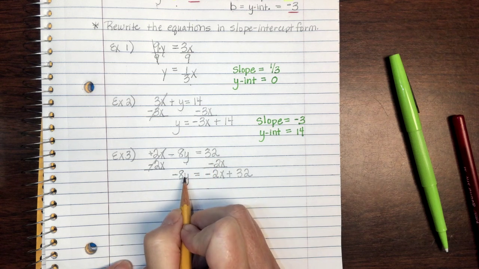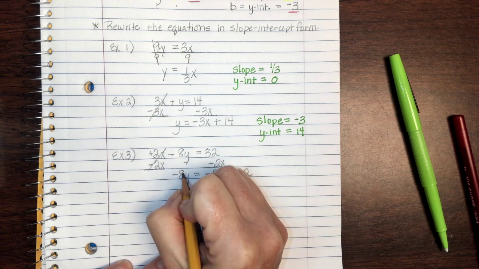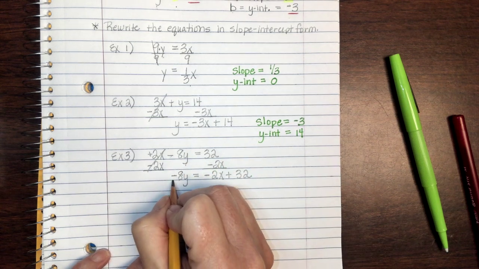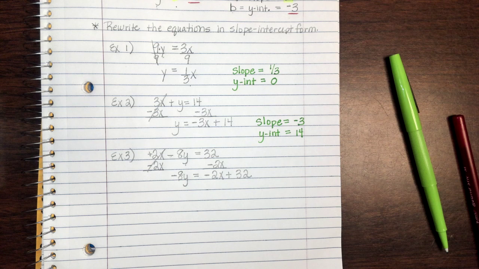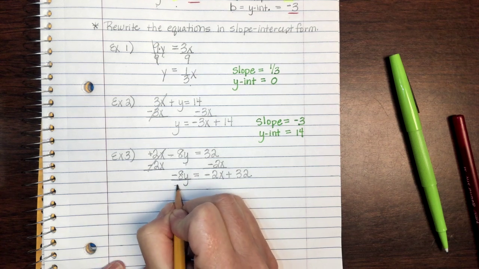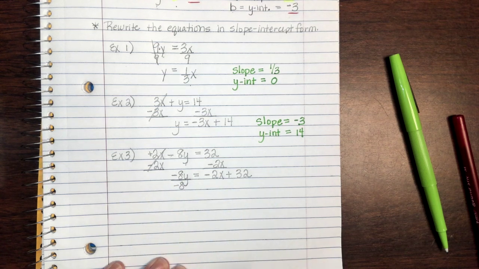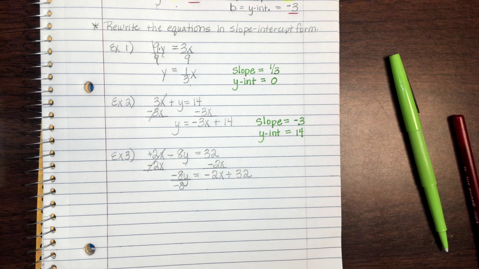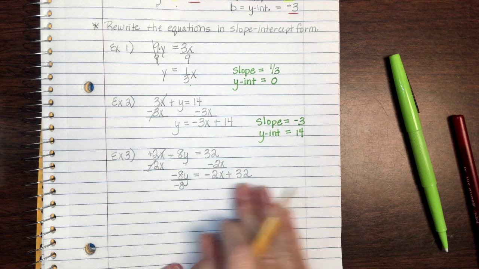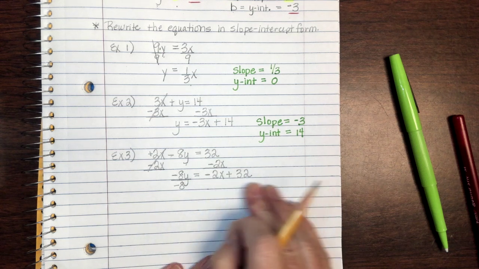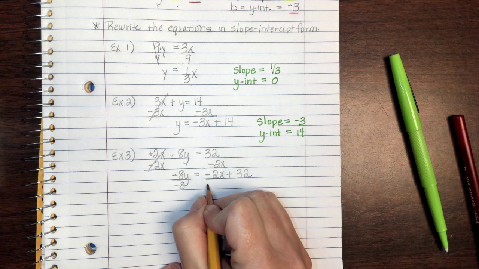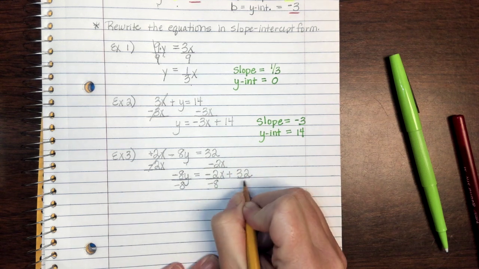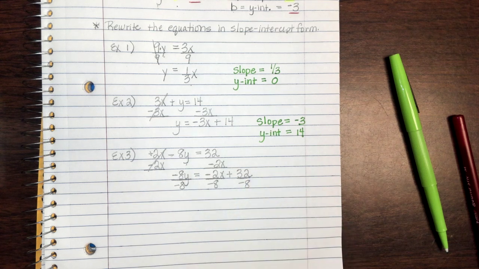So that y is being multiplied by negative 8. So I would divide both sides by negative 8. Now what you have to do when you divide this side by negative 8, that's like we've been doing. But the other side, to divide that side by negative 8, we have to divide everything by negative 8. So I have to divide this term by negative 8, and I have to divide this term by negative 8. And then let's just bring down and see what happens.